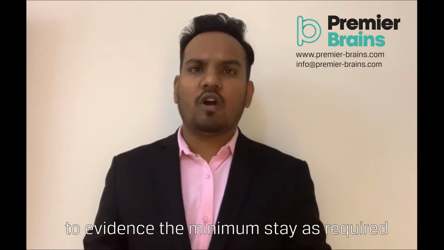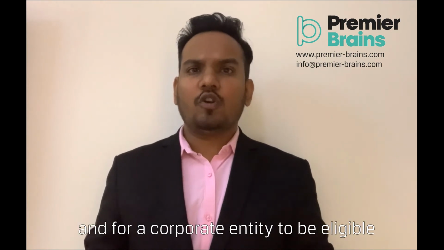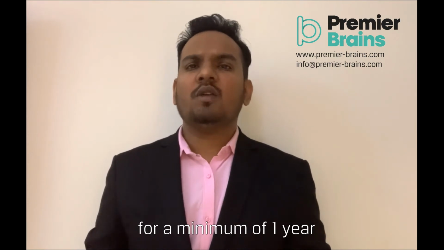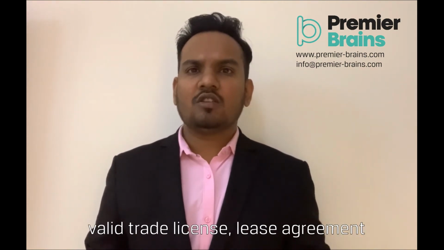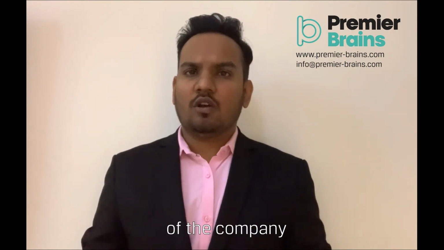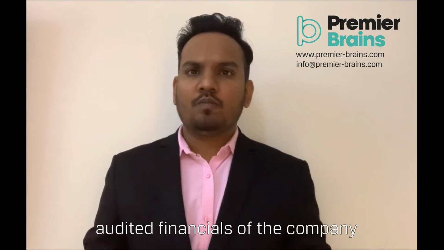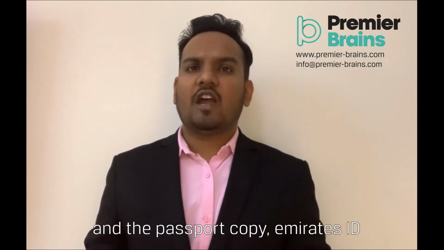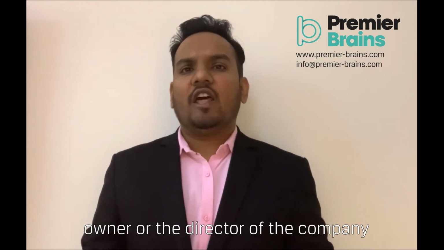minimum stay as required, and a valid tenancy contract. For a corporate entity to be eligible, it must have been established for a minimum of 1 year, and the documents required will be a valid trade license, a lease agreement of the company, minimum 6 months of bank statements stamped by the bank, audited financials of the company, and the passport copy, Emirates ID, and valid visa copy for the manager, owner, or the director of the company.